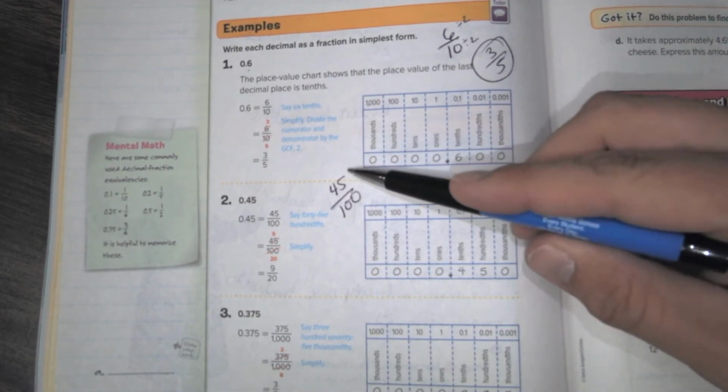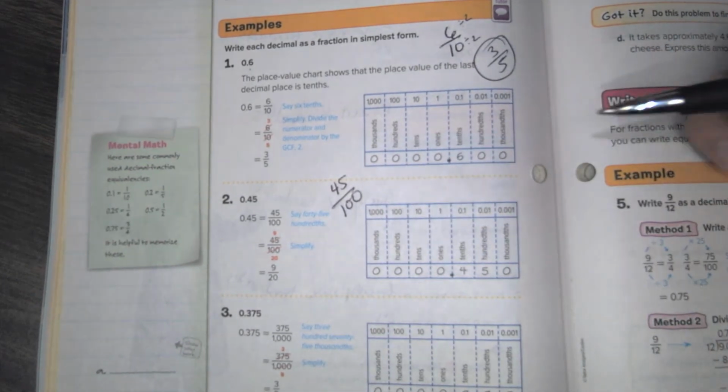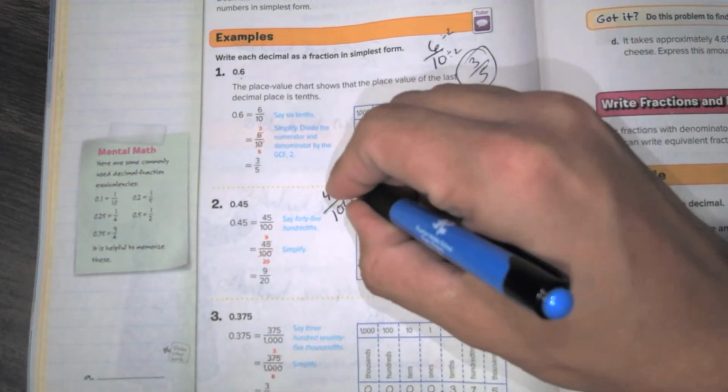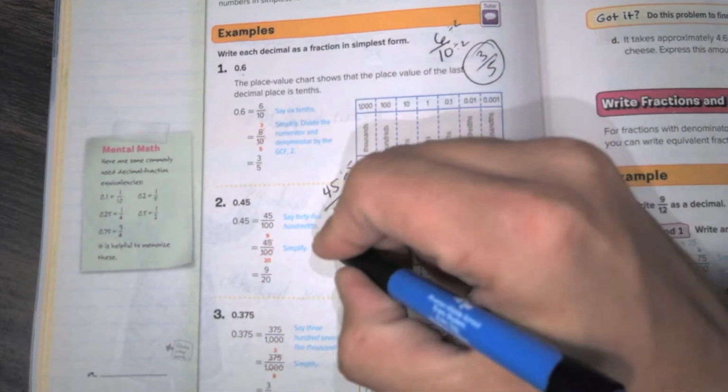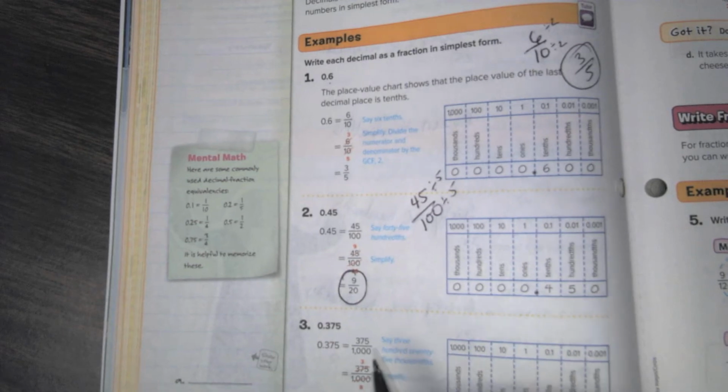Can this be simplified? Yes. We divide a 5 out, so you get 9 over 20, which is in simplest form. Your final answer is 9/20.